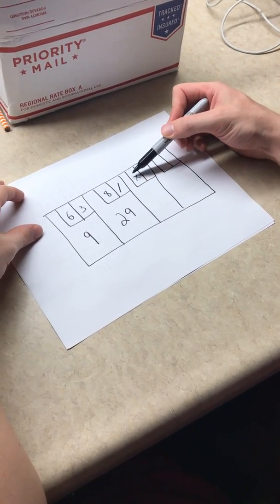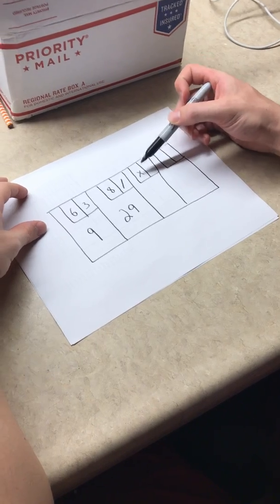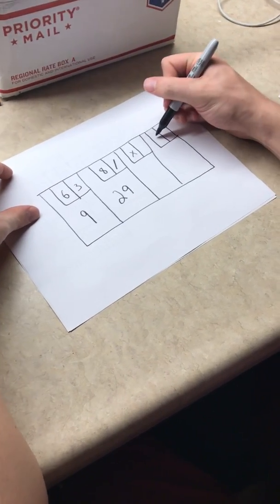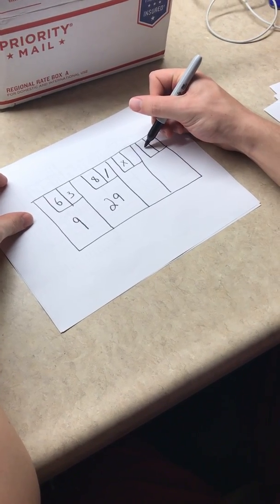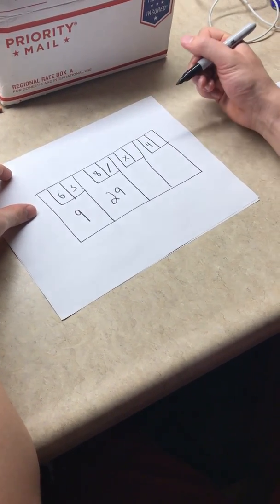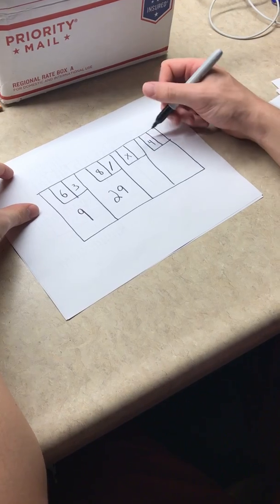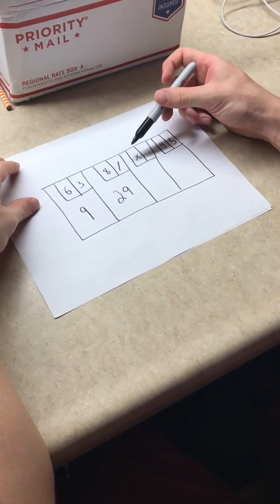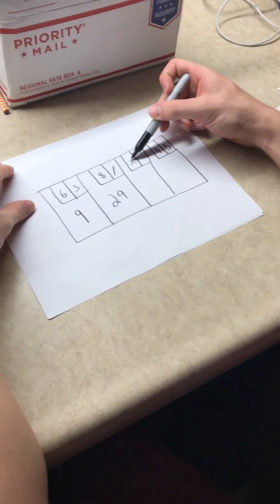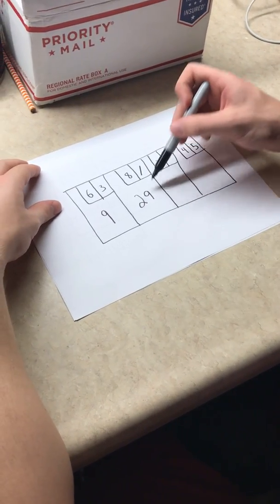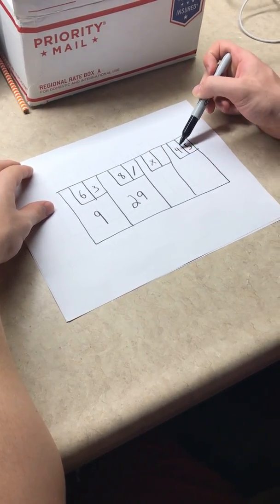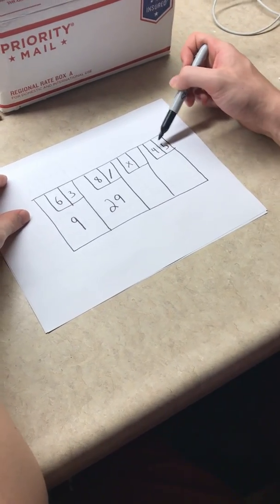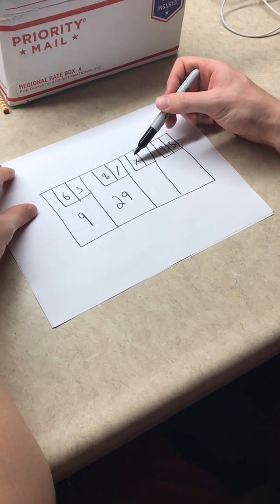Now, with the strike, you have to look at the next 2 rolls, like I mentioned earlier. This time you get only 4, and then you get 5. So you add the 10 right here, but you also add the next 2 rolls. So this is a total of 19: 9 here plus your 10.